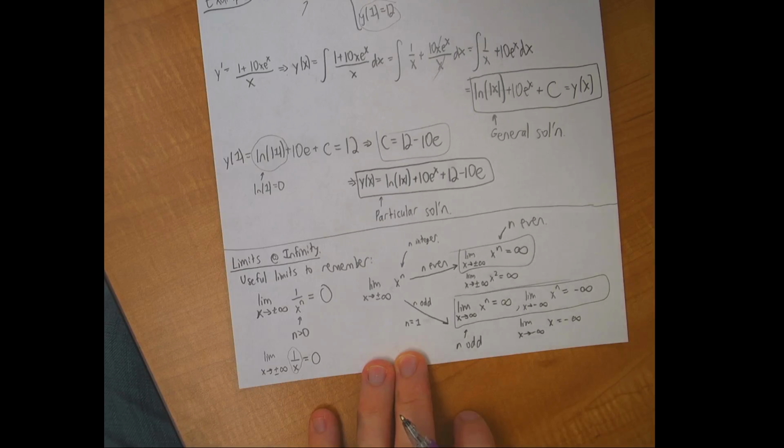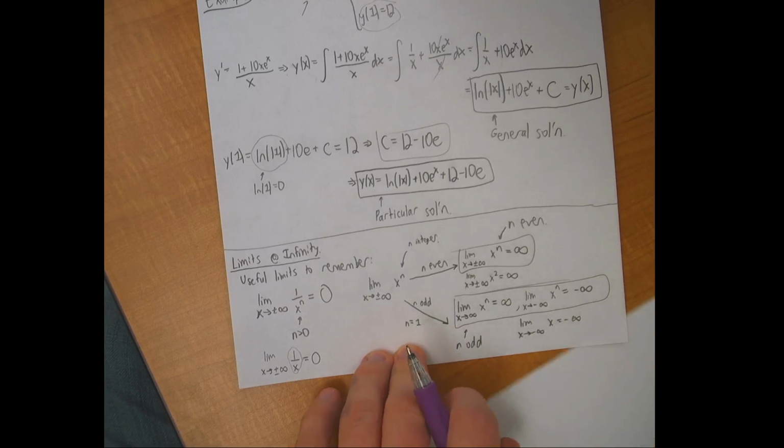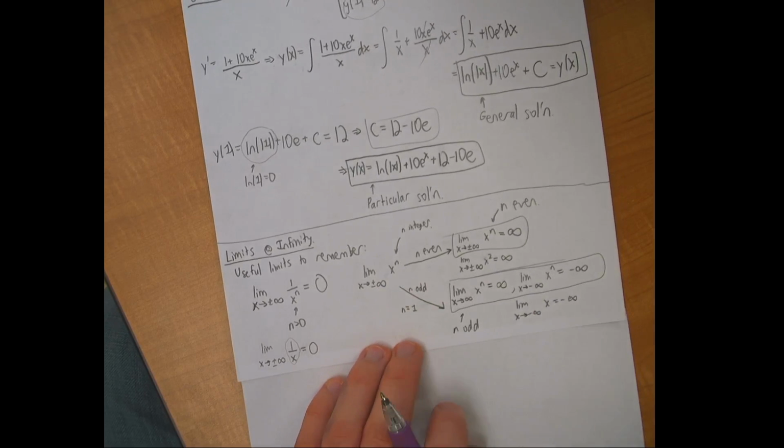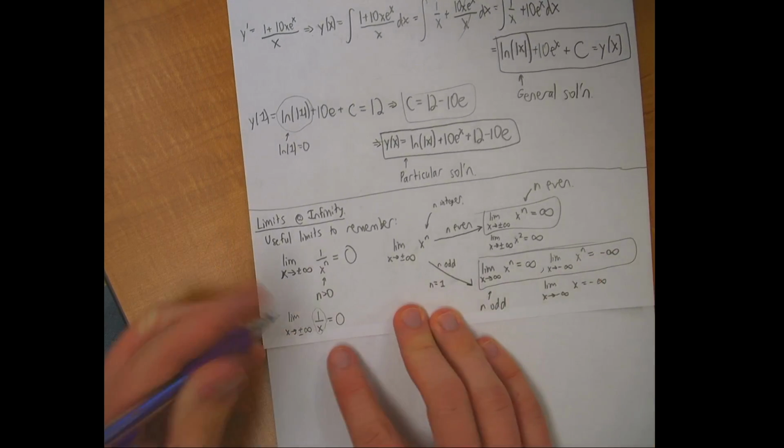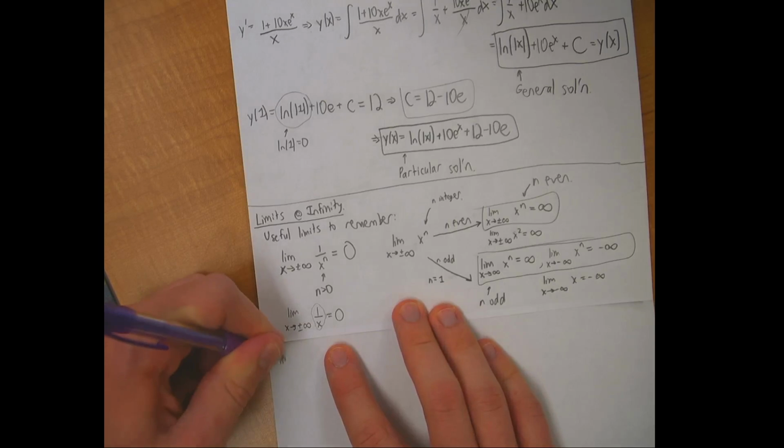So with that reasoning in mind, let's look at a couple of examples. I'm going to make up a rational function on the spot here.